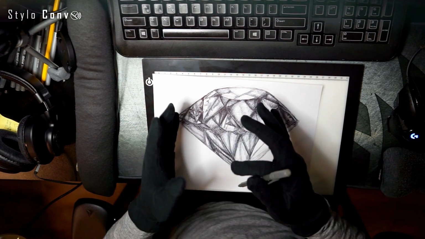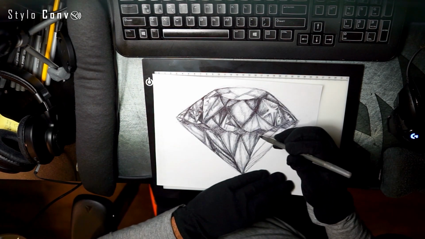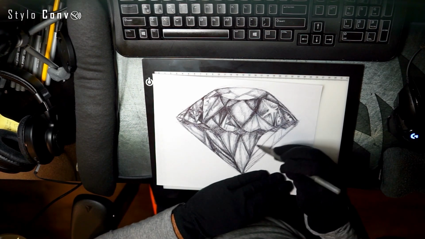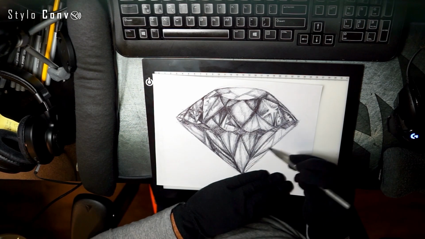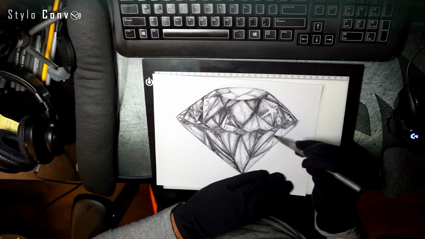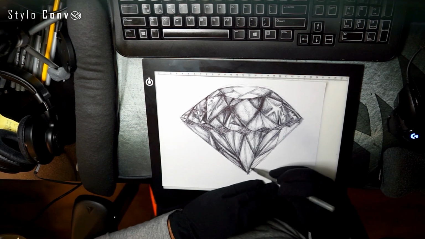Right, so now from the left hand side, now we're going to migrate towards the right. So just going really quick with the strokes, not spending too much time on it.